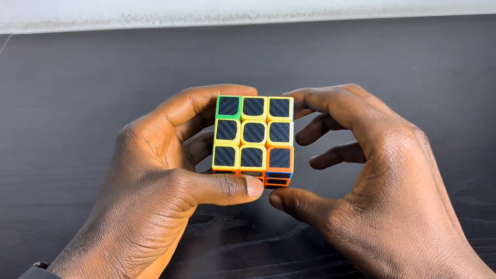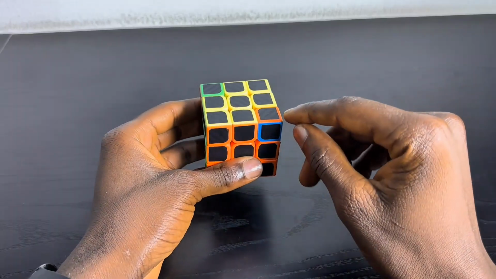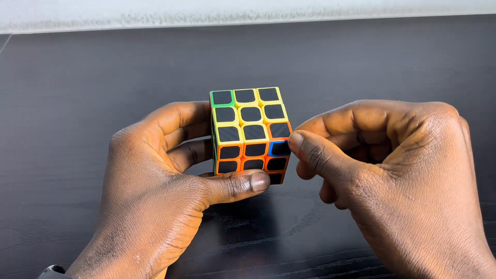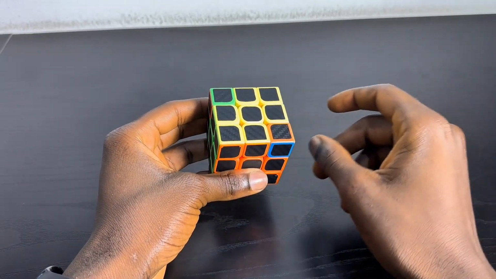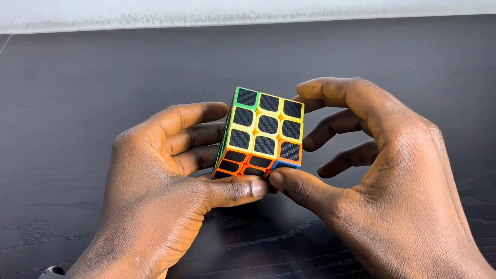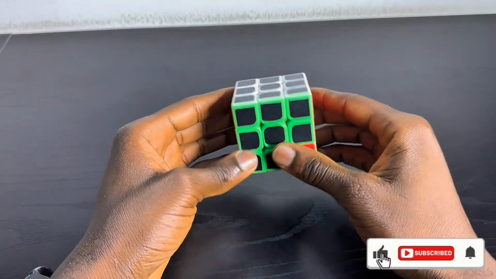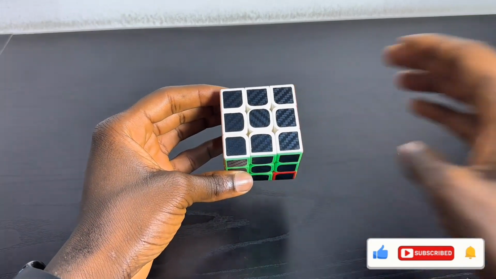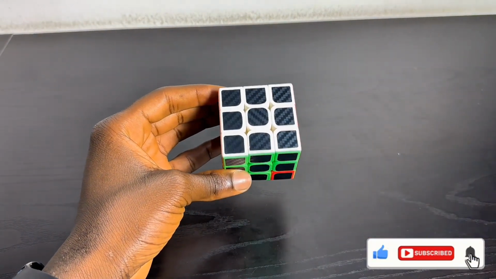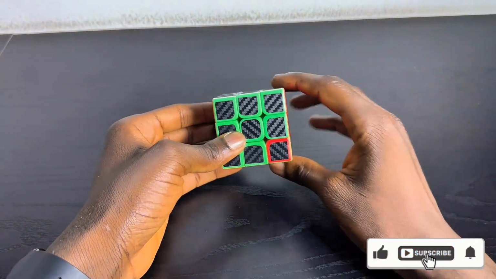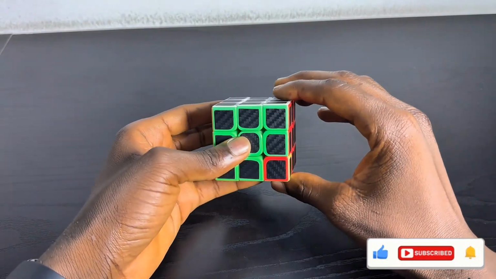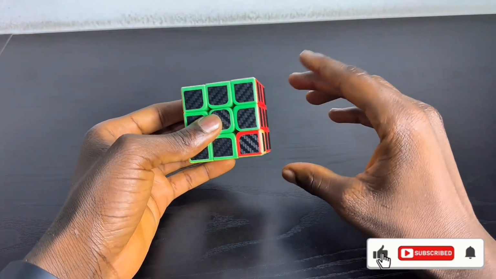So now, the last step is to turn these ones to be in the correct place, correct position. And to be able to carry this out, you flip the cube upside down. Now, once you flip it upside down, you're going to perform the right trigger. And this right trigger is the only move that is going to complete this cube.